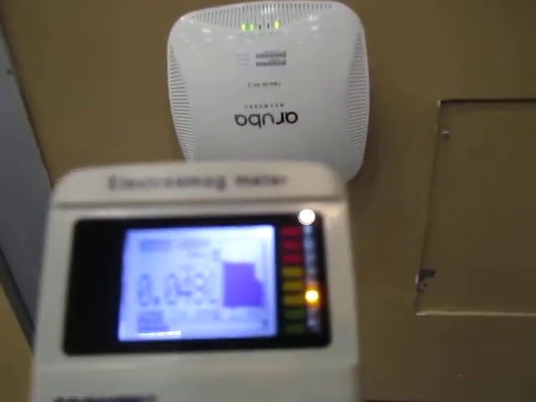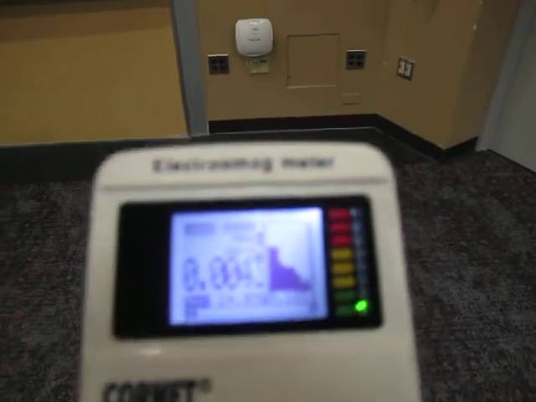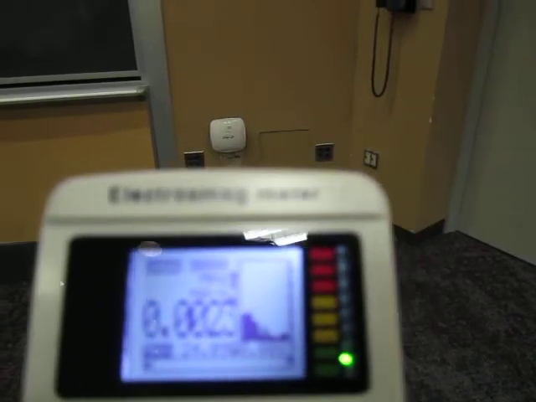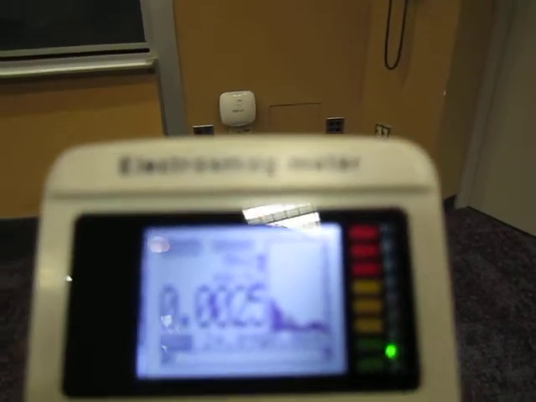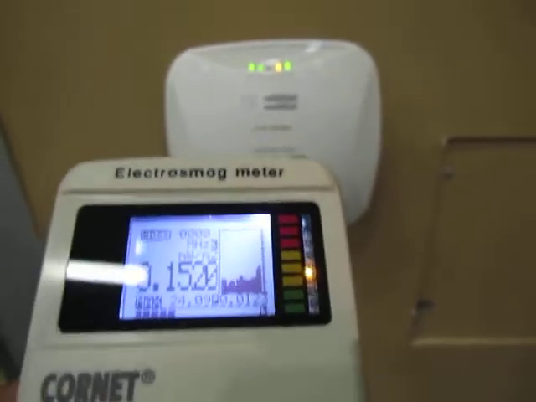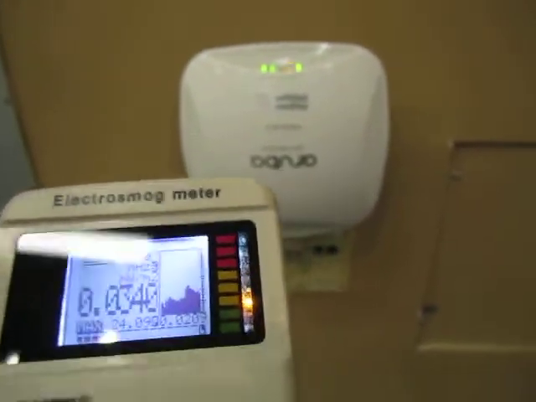Of course, the inverse square law is your friend here. And if you move away from the access point, we're only a couple yards away from it now, and already the levels, in comparison, are relatively low. Now, of course, this is the readings with the wireless access point here.